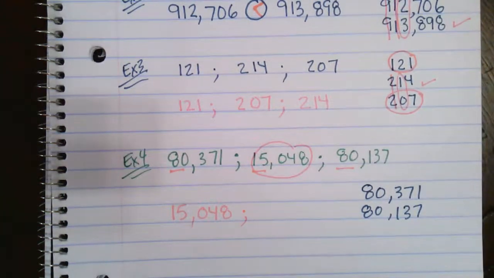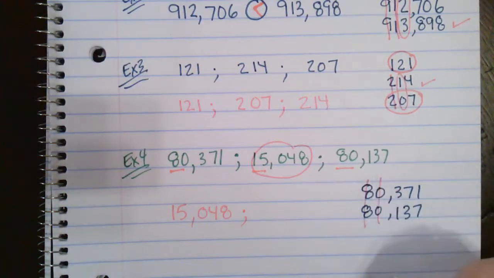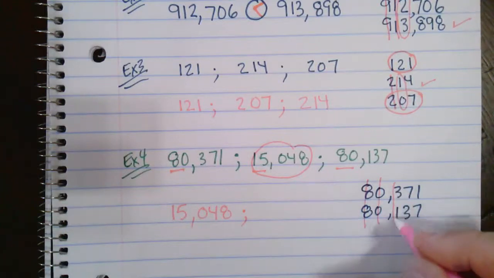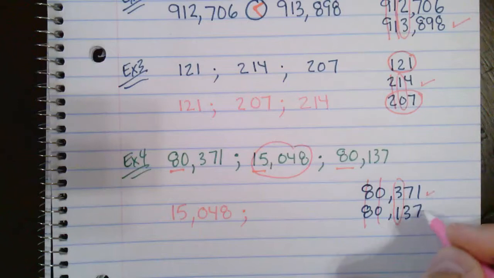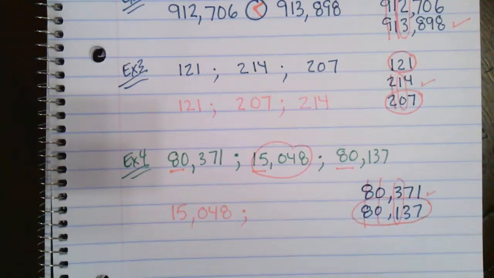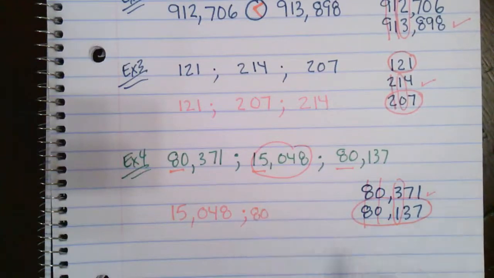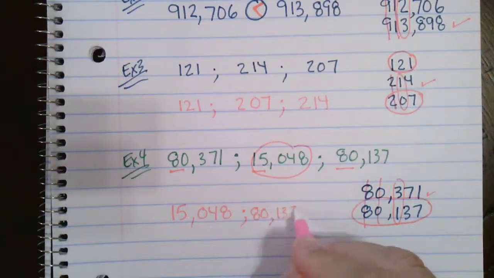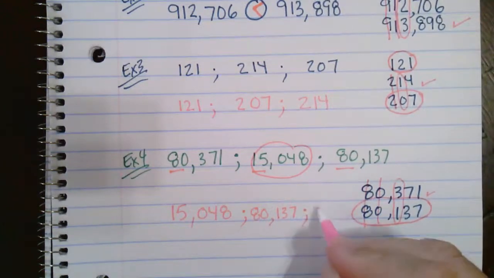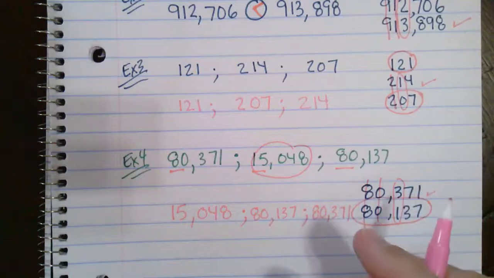So now I'm going to look for my smallest number. So I know they both have 80,000, and now it's down to the hundreds, 300, 100, 300 is greater. So since I'm putting them in order, I'm going to go ahead and take that next one of 80,137, and now I can put my last one of 80,371.